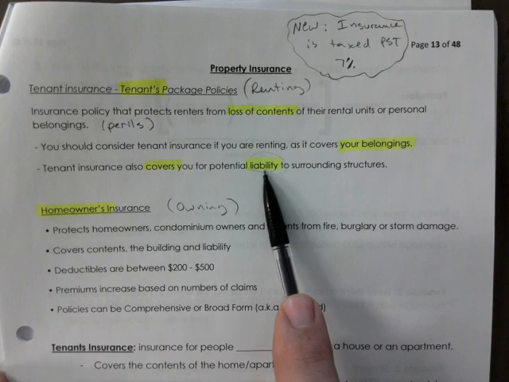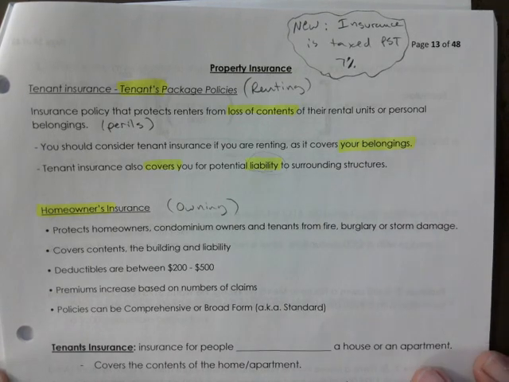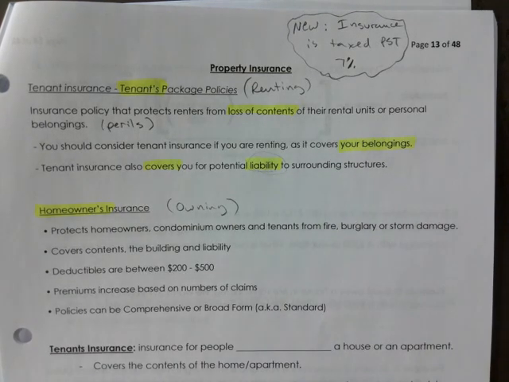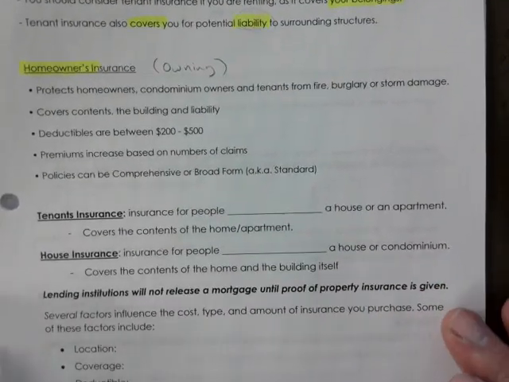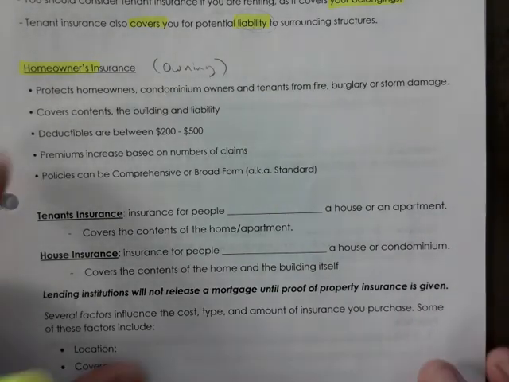It's super cheap, guys. It costs anywhere from $150 to $200 a year to get tenant insurance. So just get it, right? You don't want to have to deal with anything, and you want your stuff to be protected, right? If you have expensive stuff, even if it's not expensive, it adds up, right?